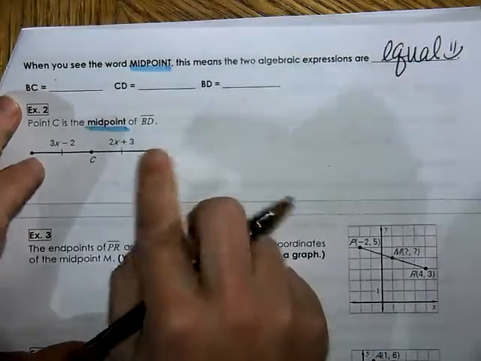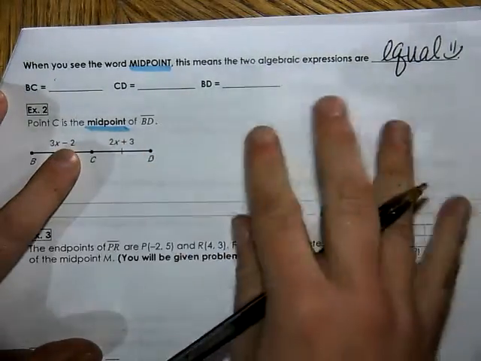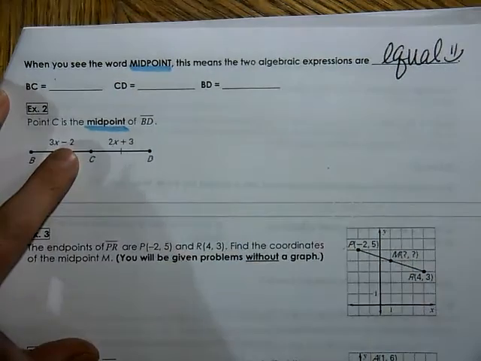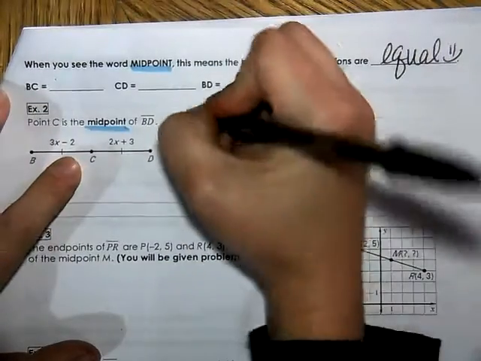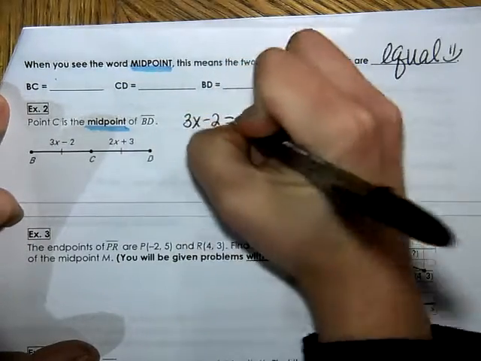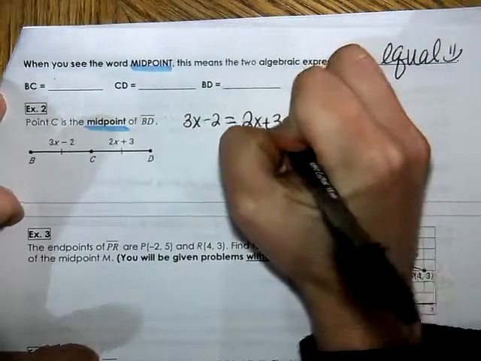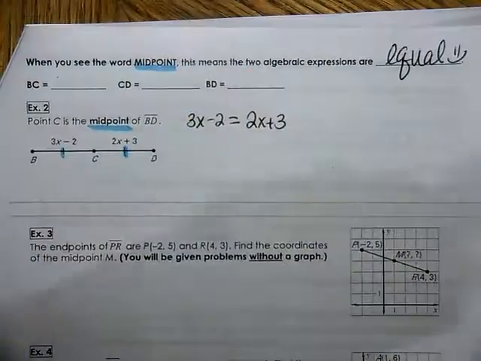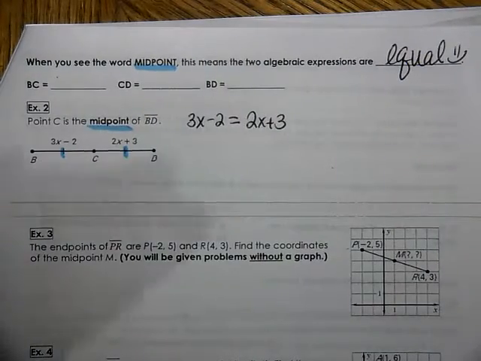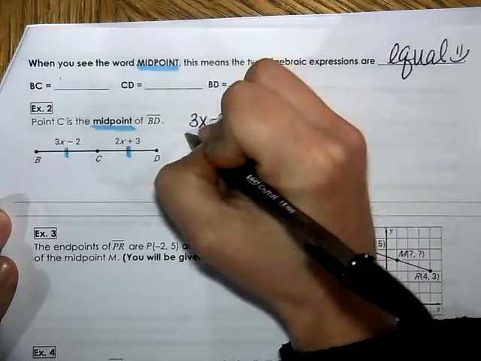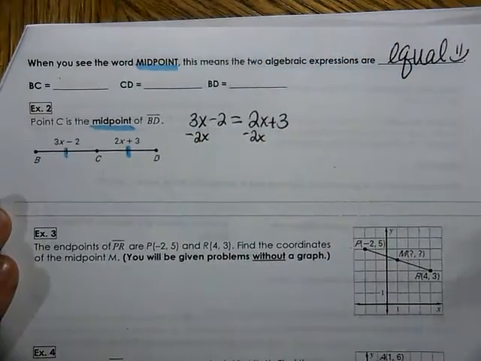I don't know what the length of BD is, so I'm not going to use the language of part plus part equals whole. That would not be appropriate in this problem. So instead, I'm simply going to set 3x minus 2 equal to 2x plus 3 because I know that they are equal. These tick marks, they have the same tick mark on each side. That tells me that they are equivalent. So I'm going to solve this equation by subtracting 2x on both sides. And I like to do more than one step in one step.